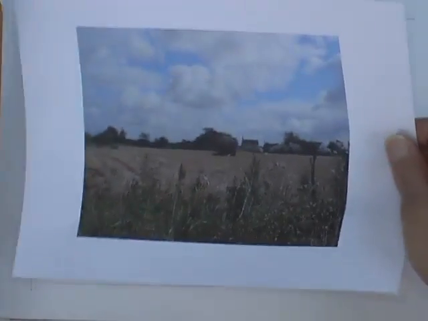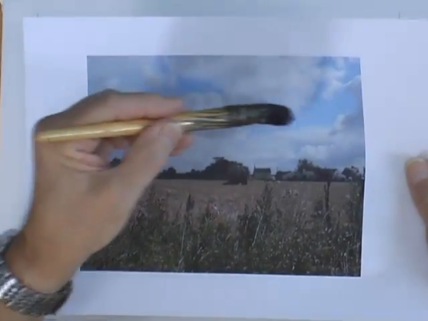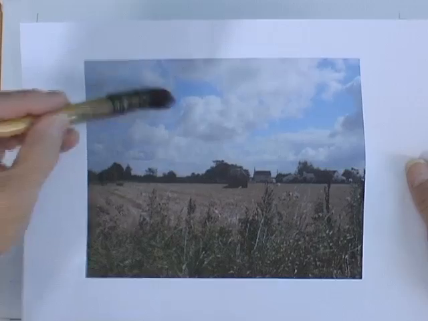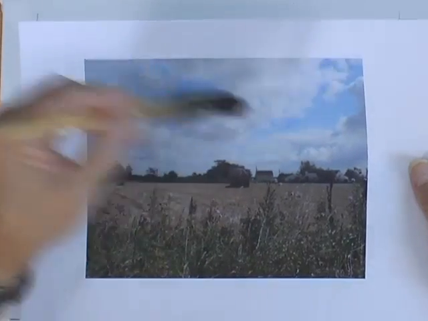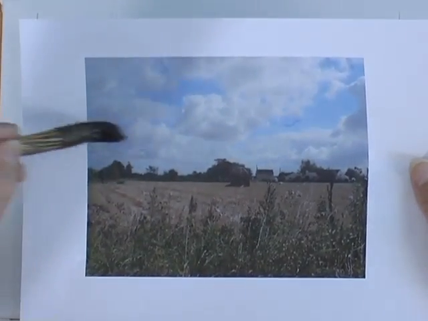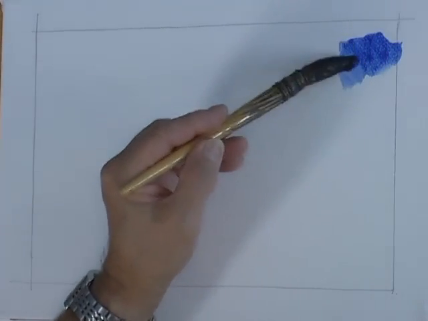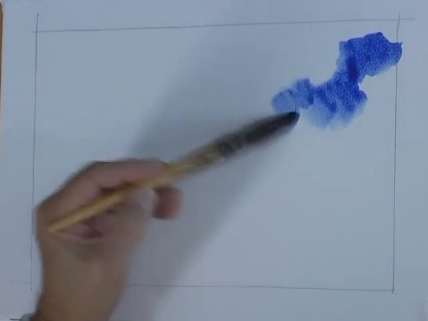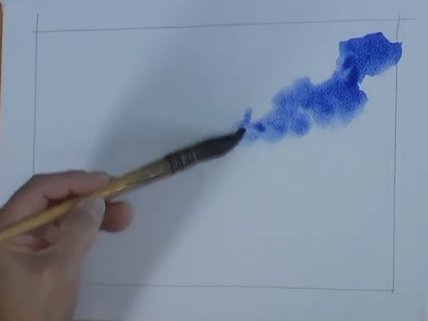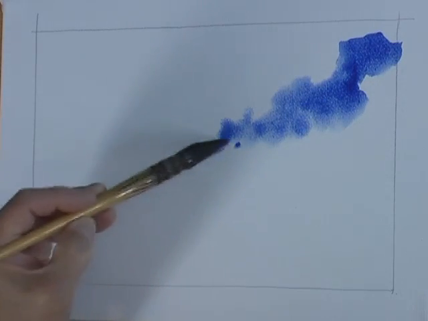But what I'm going to start doing now is pick up some blue and paint roughly these sort of shapes. And there's two big blue shapes here and a couple of smaller ones here and there. So we're going to go into the ultramarine blue and we're going to start like that. It's as simple and as straightforward as that.